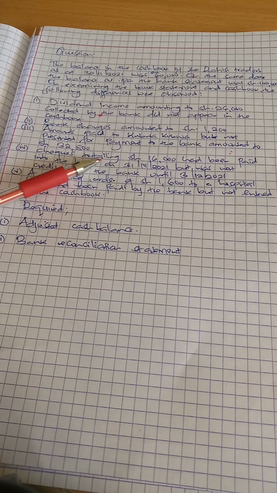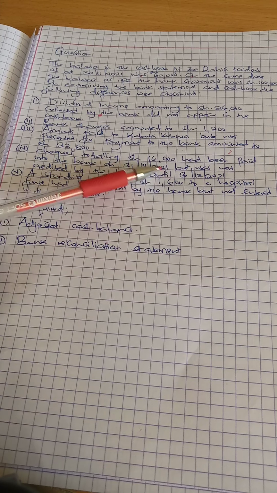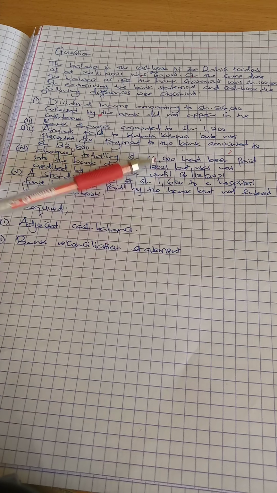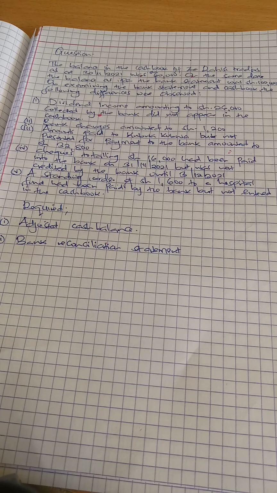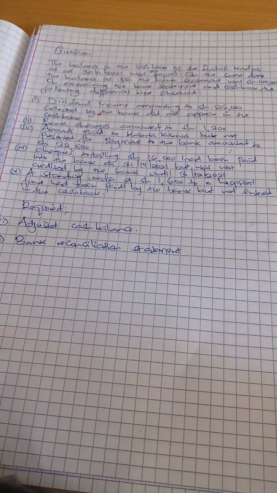Checks totaling 16,000 had been paid into the bank on 31st November but was not credited by the bank until 3rd. And so that one means we have some checks that were deposited in the bank, and these ones are income. They had not been credited in the bank. So even that one, you just leave it at this particular point, and I will show you where we'll be using those two pieces of information in the two statements.